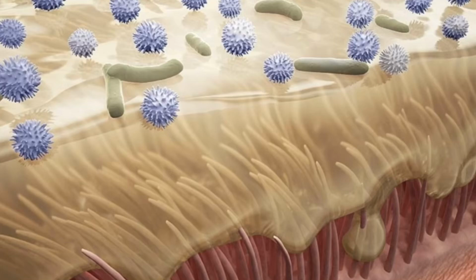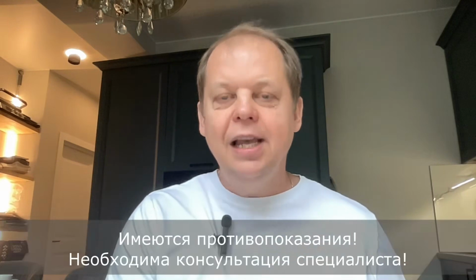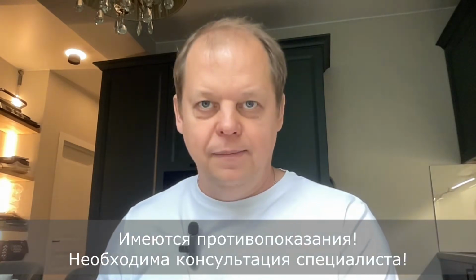To remove mucus or pus from the nasal cavity, we have a mechanism of cilia on our epithelium, the mucous membranes of the nose and nasal sinuses. Microscopic cilia lift and remove all the mucus from the sinuses and get rid of it through the nostrils. The first thing that needs to be done is to unblock the nostrils. For this, we use decongestant drops, usually based on xylometazoline or oxymetazoline.